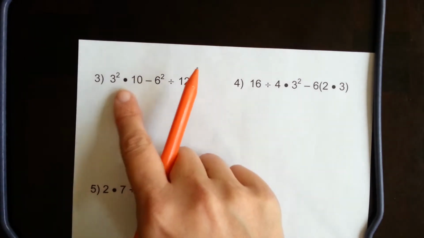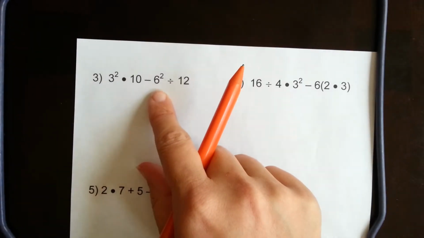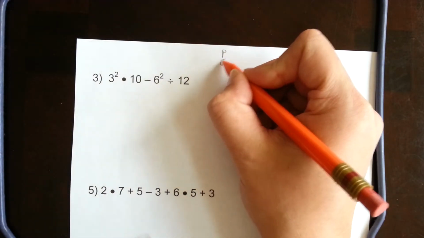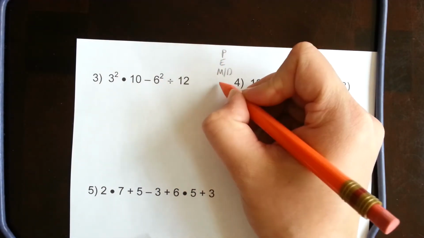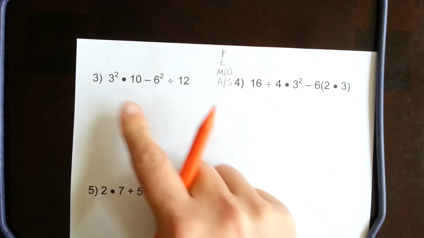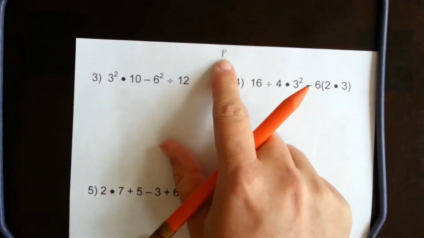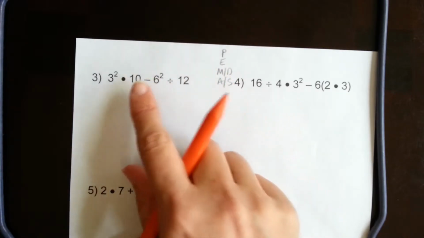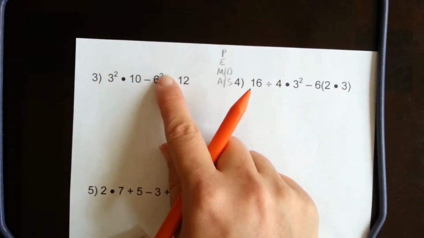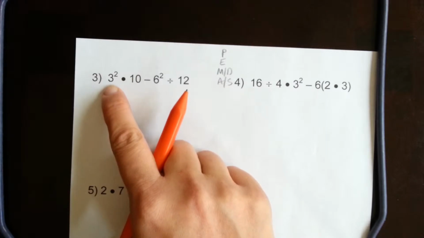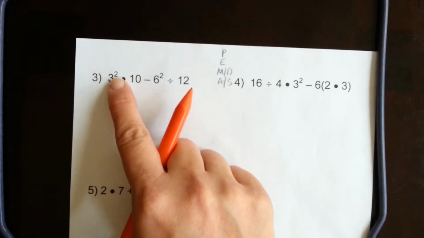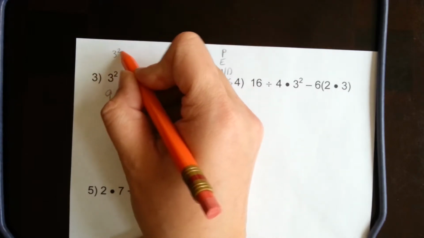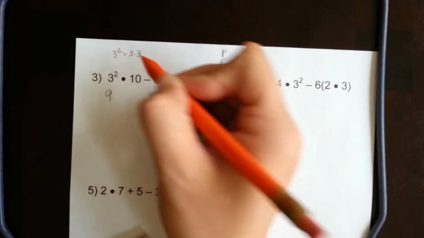Here we have 3 squared times 10 minus 6 squared divided by 12. So just a reminder for ourselves, we'll go ahead and write down our order of operations. So on this first one, I don't have any parentheses, so I'm going to go down to exponents. Do I have exponents? Yes, I have 3 squared and I have 6 squared. So here I have 3 times 3, which is 9. Remember, 3 squared means 3 times 3.